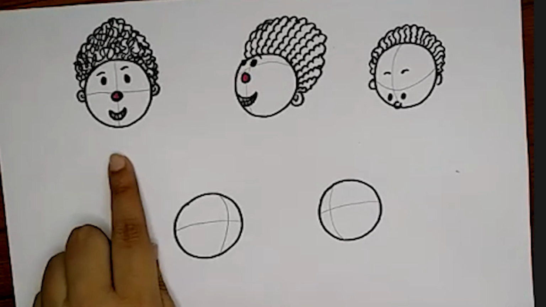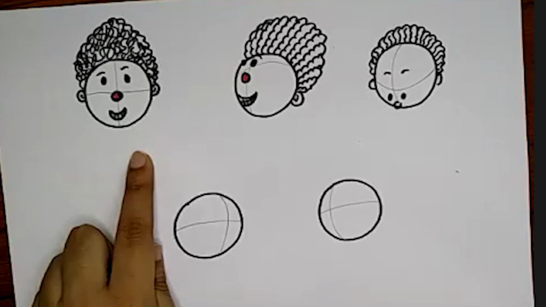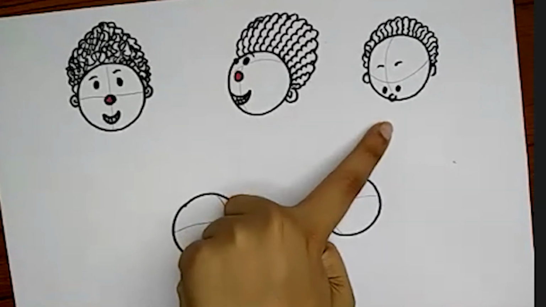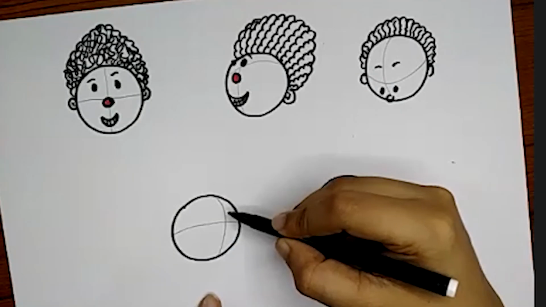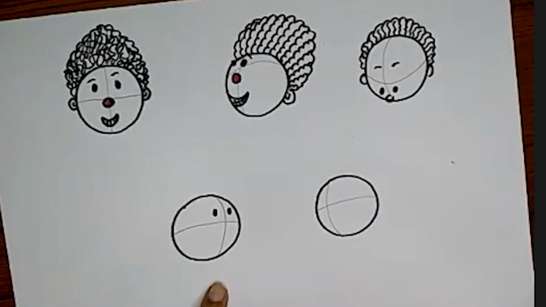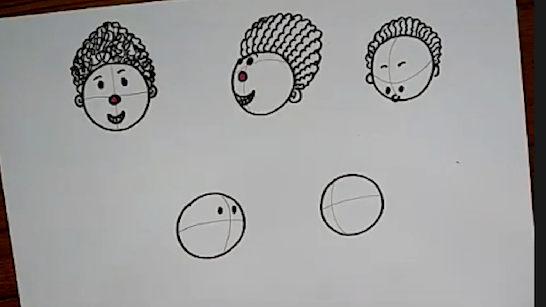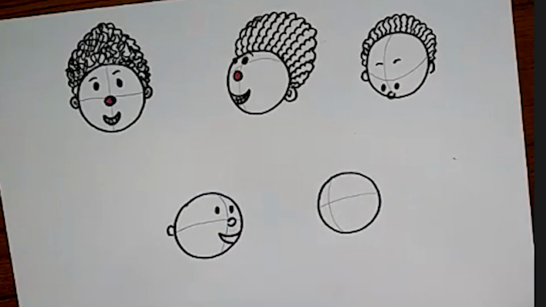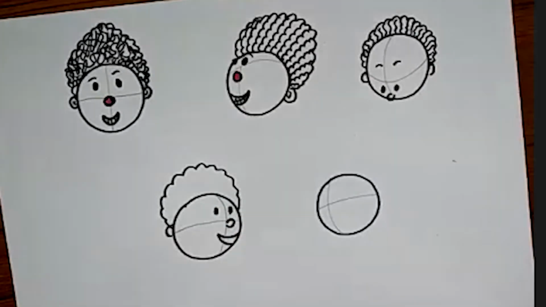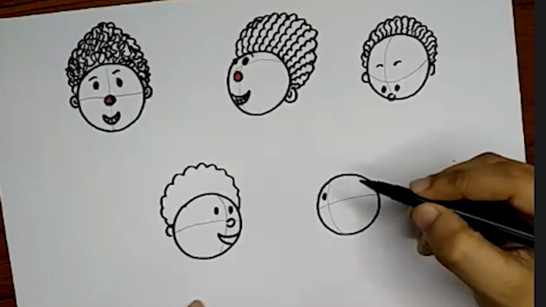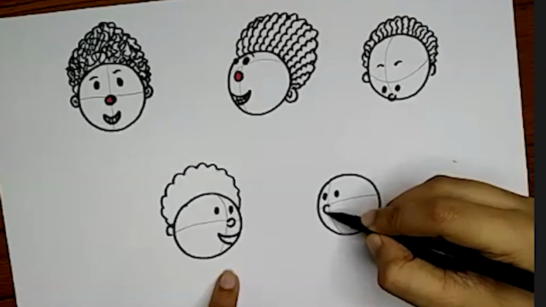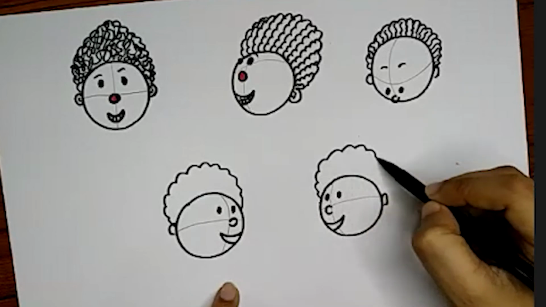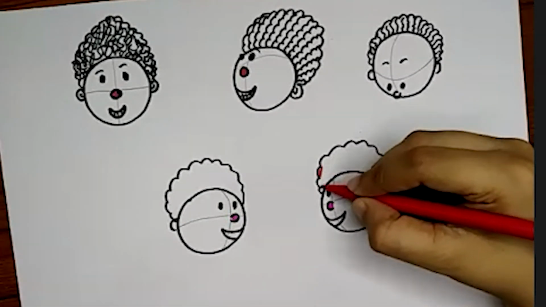Here we can see the face which is looking forward and a face which is looking upward, downward, and again we'll make two eyes which is facing right of me. Okay, nose, smiley face, and one more ear will not be seen, and one more which is facing this, only this ear can be seen. Even you can add hair color.